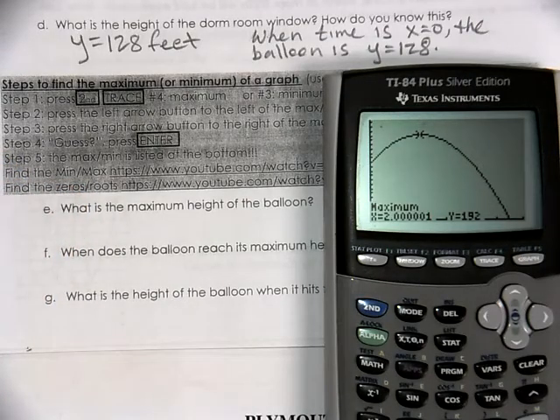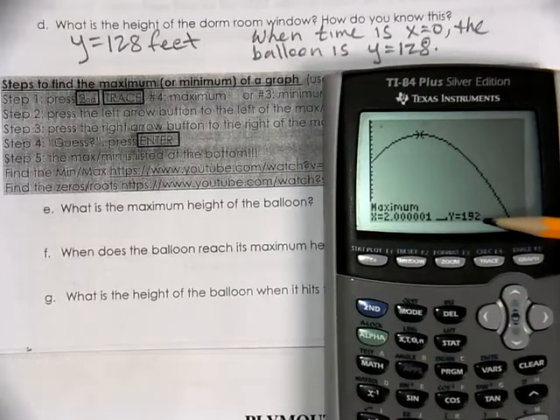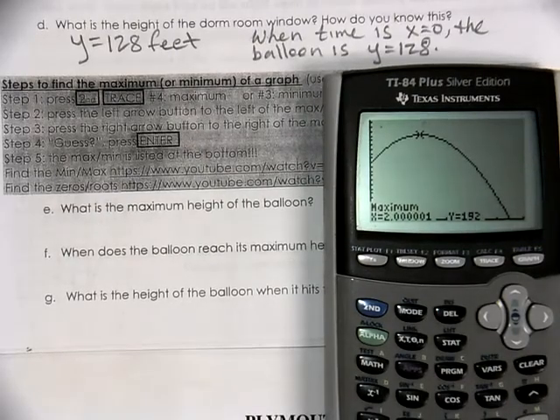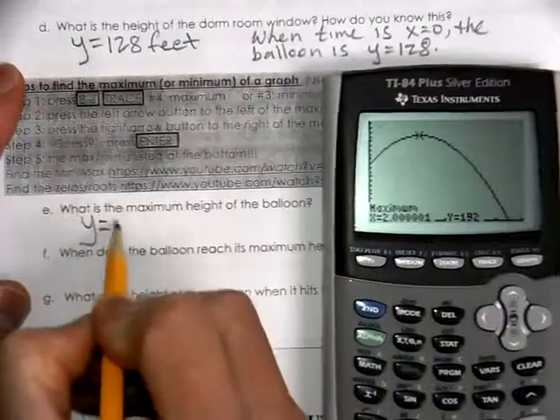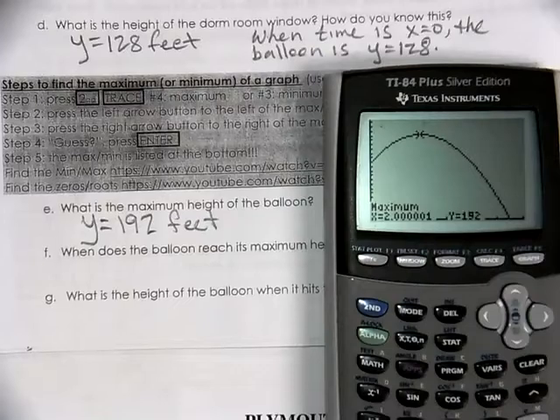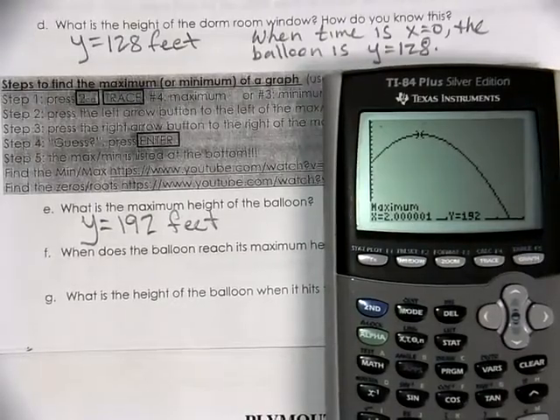Some of us might have an answer a teeny bit different to this. Now, first of all, it's good to realize, what did we just calculate? We calculated the maximum value. I suspect we all have the exact value of 192. All right, so that is our answer, 192 feet. Everyone has that. But where it becomes a little bit variable here is with F.